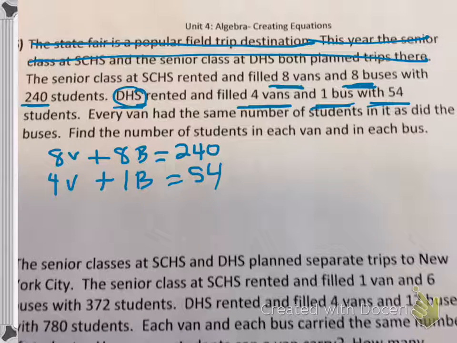We need to decide if we're going to get rid of our v's or if we're going to get rid of our b's. I think just to make it easier right here, I'm just going to multiply by -2 on this equation in order to get rid of my 8 in the front. So this will be -8v minus 2b equals 54 times -2, which is -108. So I'm not going to use that equation anymore. I'm going to use this new one that I wrote, and I'm going to add straight down so that I can get my new equation.